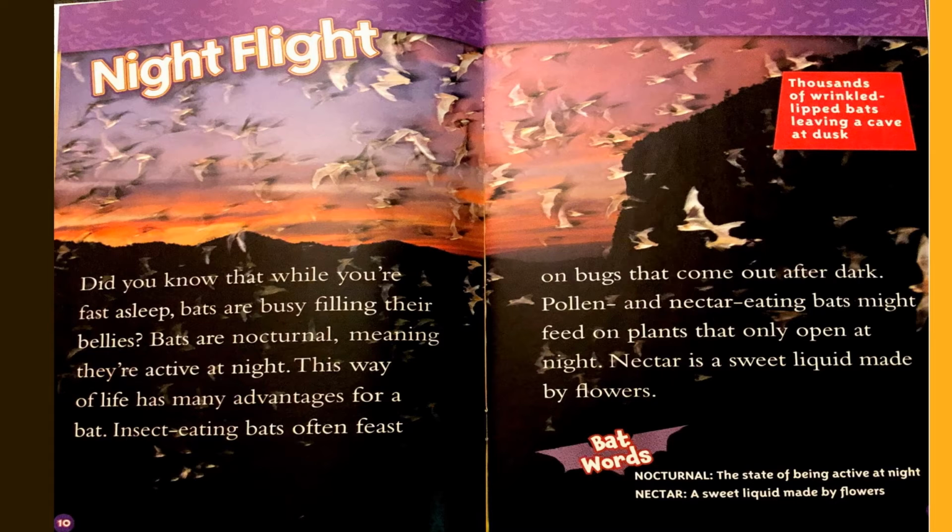So let's take a look over here at the vocabulary. It says bat words, nocturnal, the state of being active at night, and nectar is a sweet liquid made by flowers. And then over here in this caption that describes this photograph, it says thousands of wrinkled lipped bats leaving a cave at dusk.